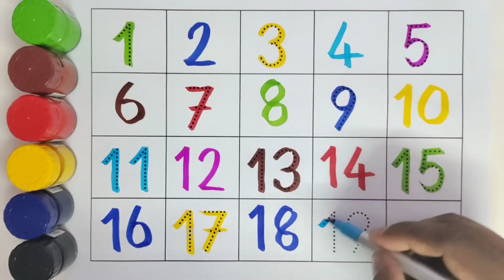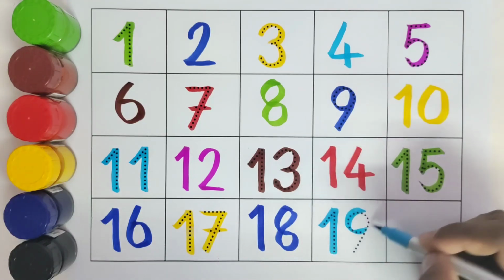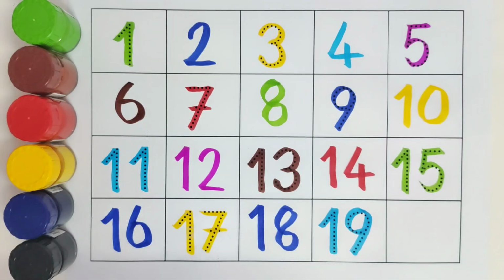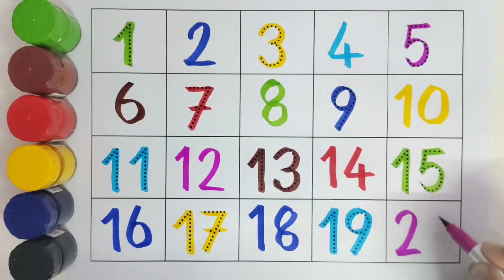This is 19. Number 19. What comes after 19? 20. Number 20. Let us read them one by one.